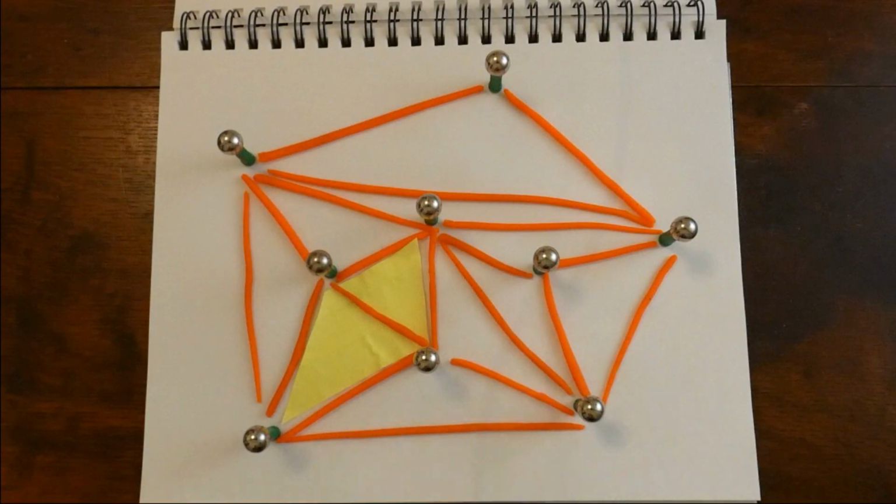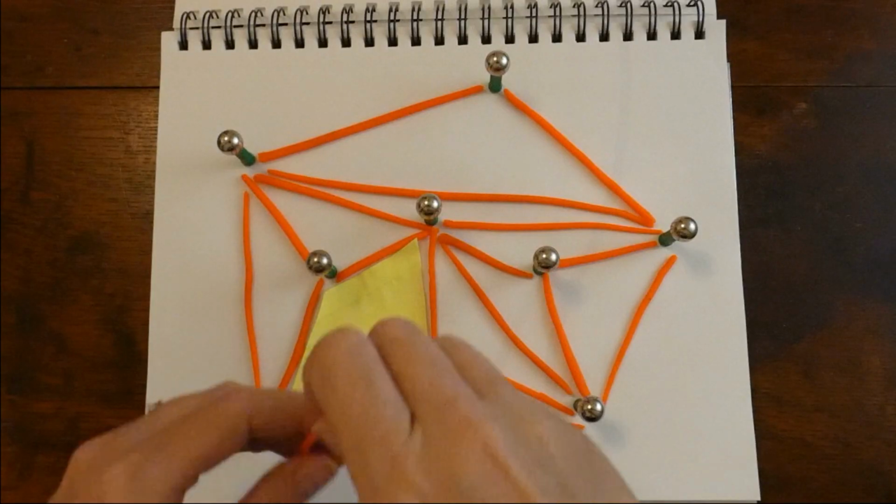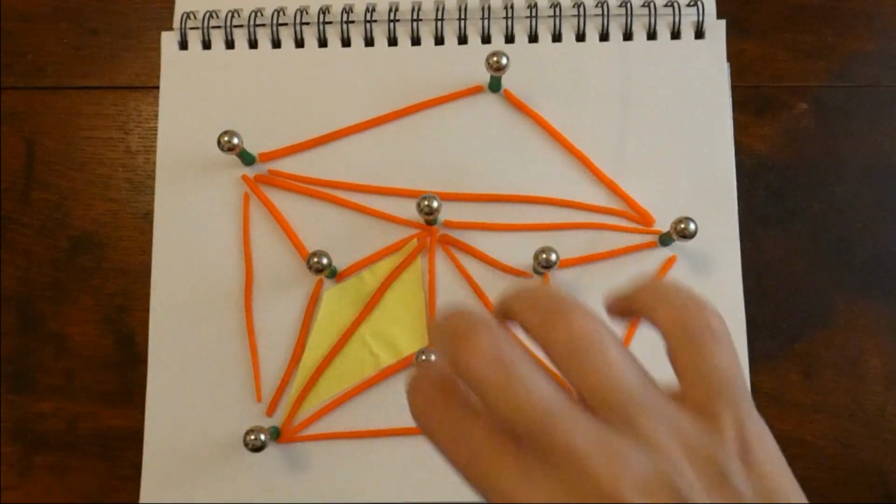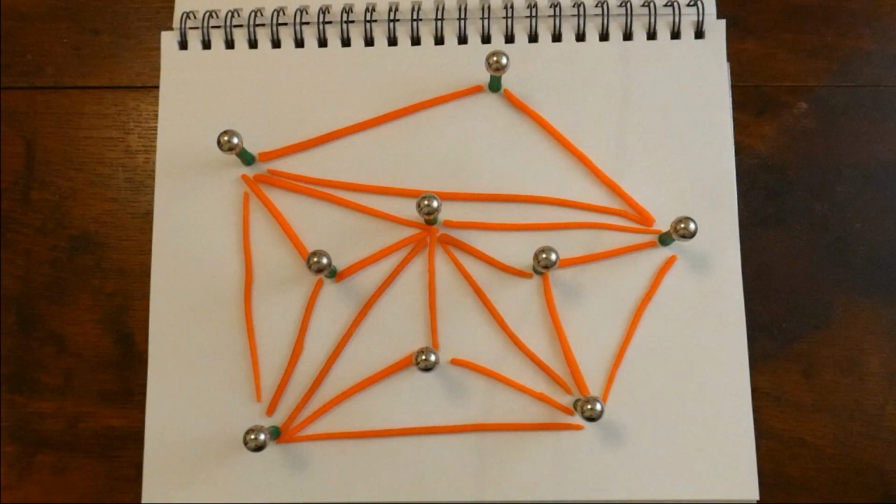Now for such a convex quadrilateral, what we can do is take out the central edge, the one that separates the two triangles, and replace it by the other diagonal, the one that connects the other two corners of the quadrilateral. Note that after such an edge flip, we again have a triangulation of our sites, but with different triangles. By the way, why does the quadrilateral have to be convex? Think about it.